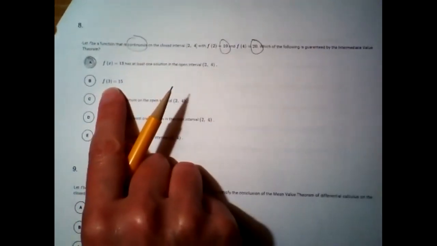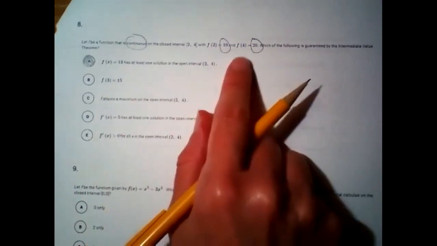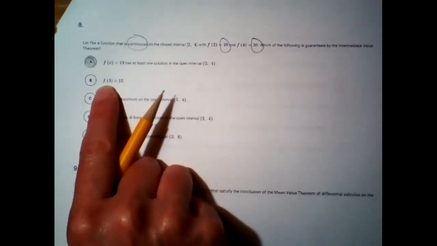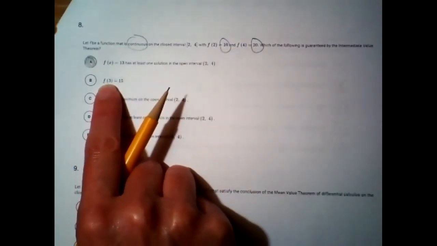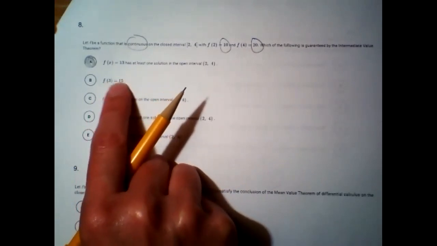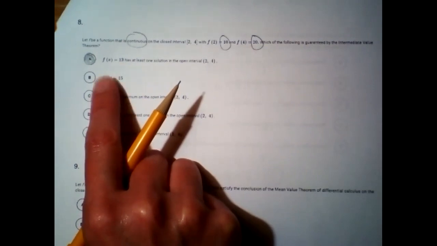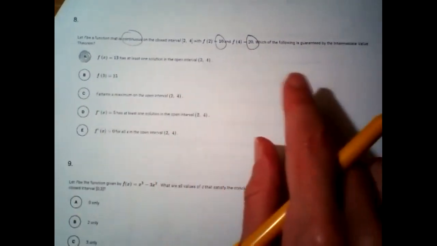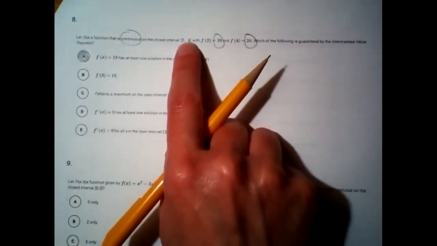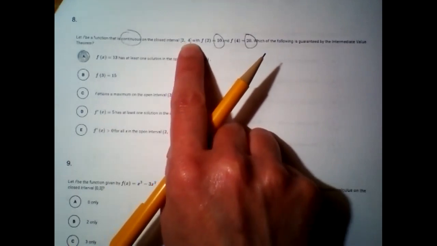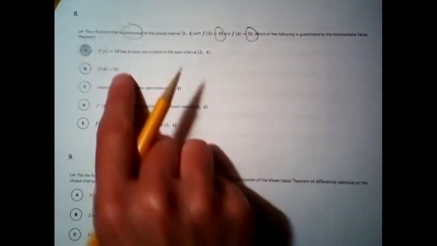The problem with B, because you're probably thinking 15 is also in between 10 and 20, is that they said specifically that happens at 3. We don't know that. We know 15 is going to happen at least once in there, but we don't know that it happens specifically at 3. It could happen anywhere on the interval. It could happen at 2.5 or 2.1 or 3.9. We don't know that it's necessarily at 3.